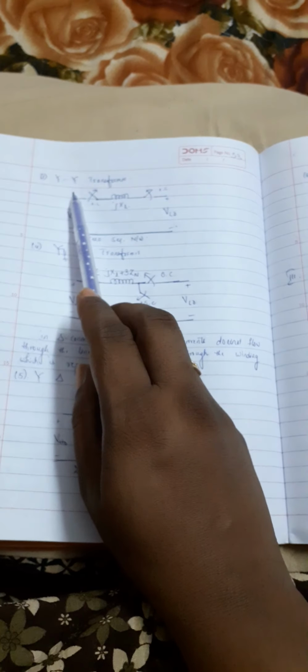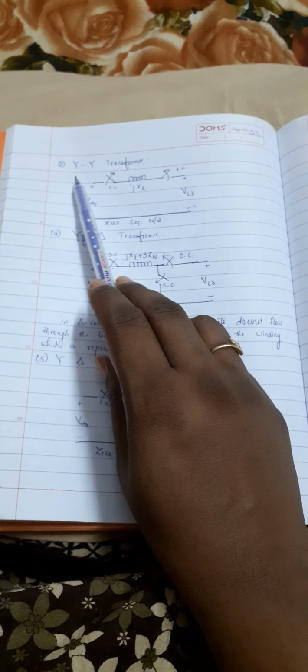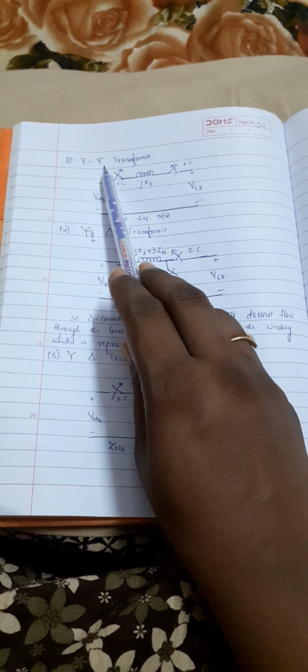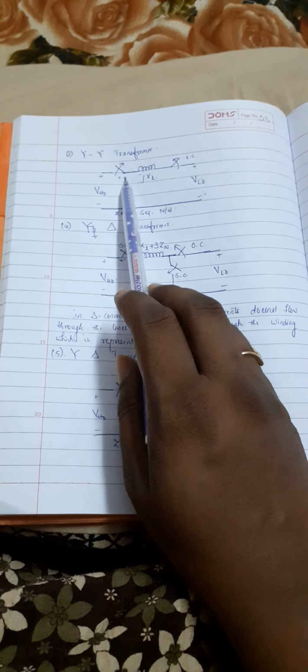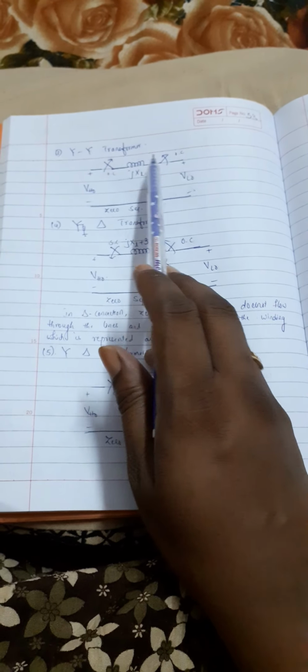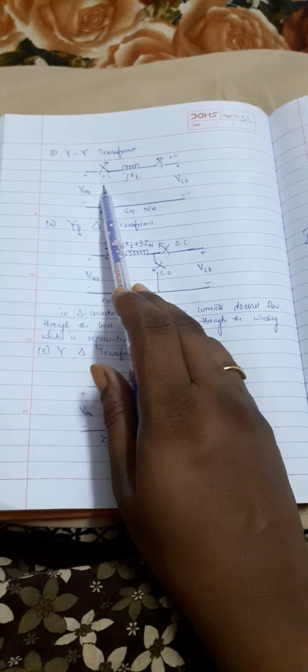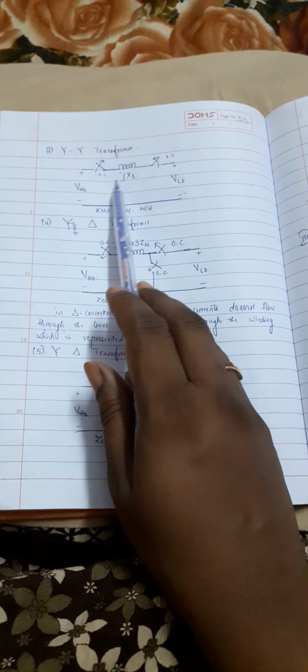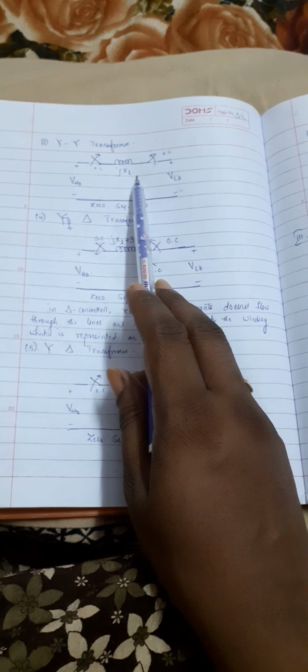So the next case is star star transformer, where on both sides the neutral is not grounded. That means there is no path for the currents to flow. Since there is no path, we know that it is open circuit. So on both the high voltage side and the low voltage side, it is considered as open circuit. The switch is open. The reactance will be jXL only.